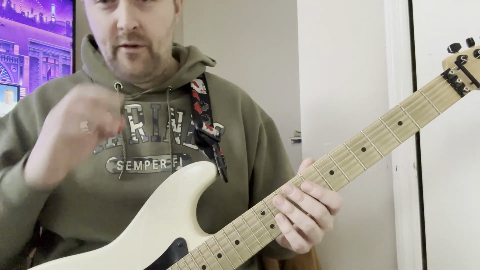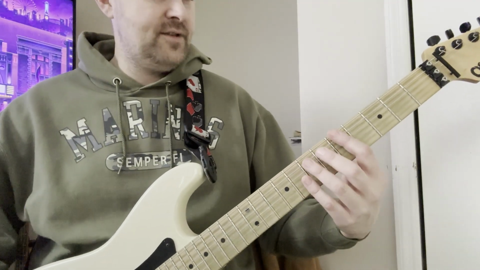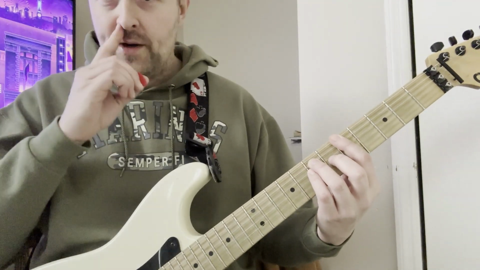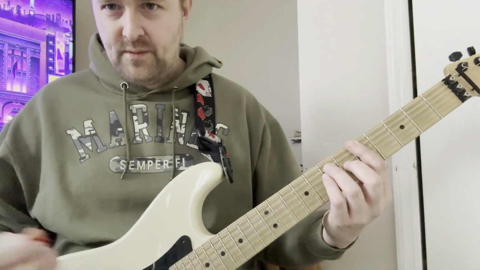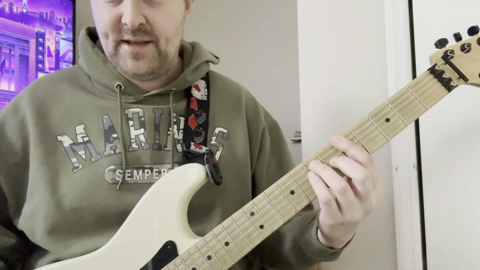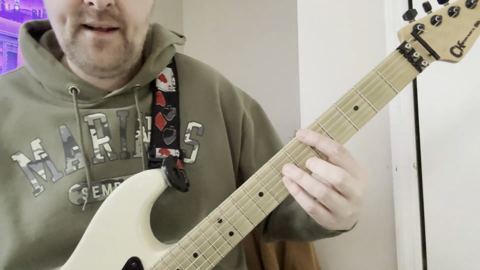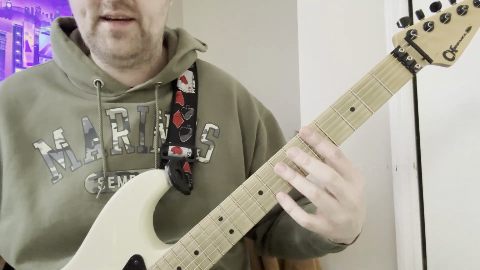So that's a 1-4-5 because it's starting on the 1 chord, and you can pick where the 1 chord is, whatever key you want to be in. So the 1 was an A, for example, because I'm starting on A. The 5th fret on the top string is A.